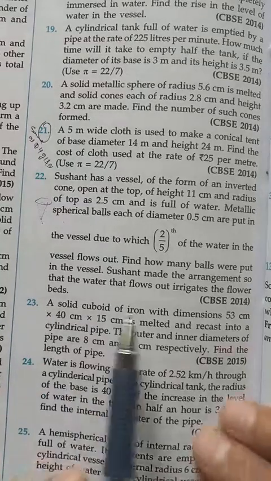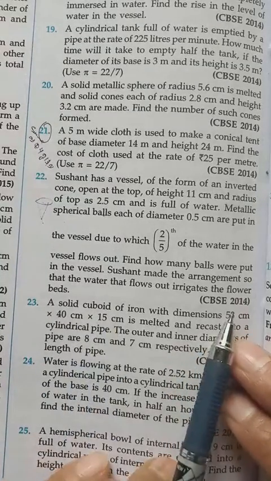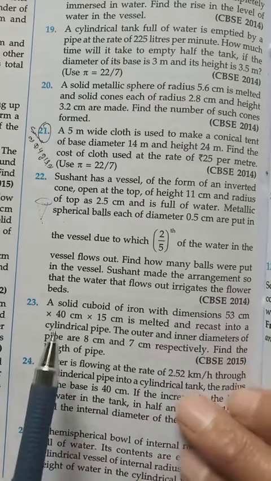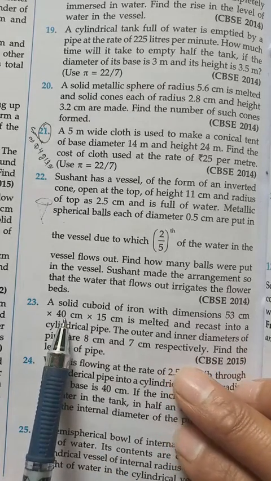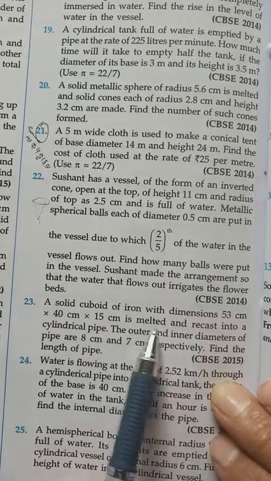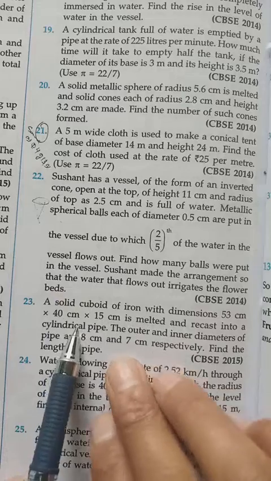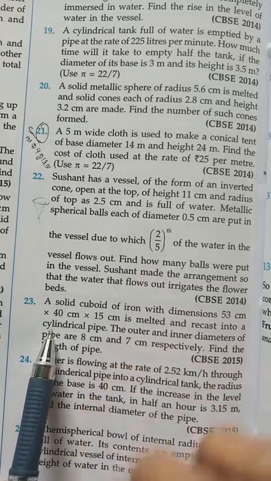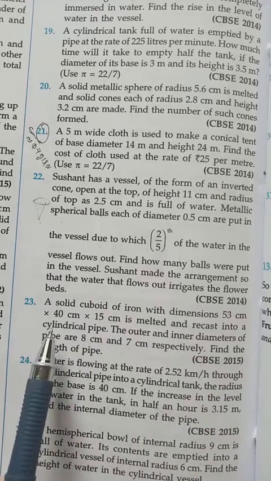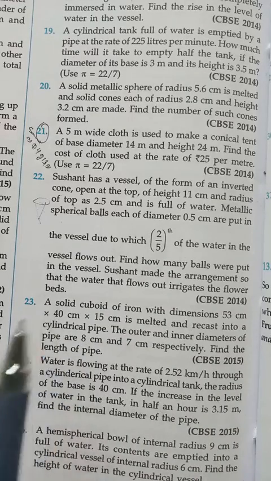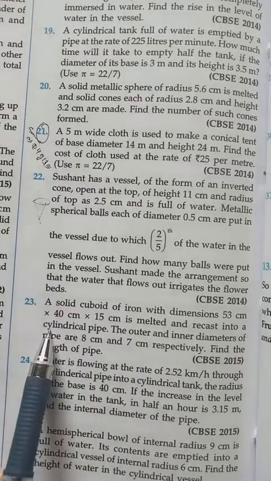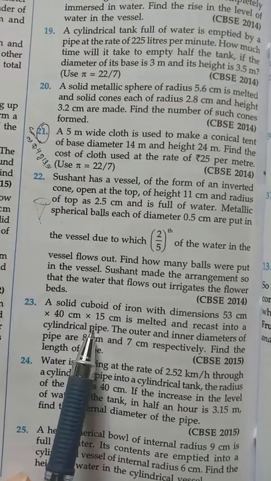Number 23. We have a cuboid whose length is 53 cm. Dimension means length, breadth and height. Then breadth is 40 cm. Height is 15 cm. Here it is melted and recast. That means they change it into a cylinder. So once they melt and change the shape, we know that the volume will be the same. So the volume of the cuboid will be equal to the volume of the cylindrical pipe.